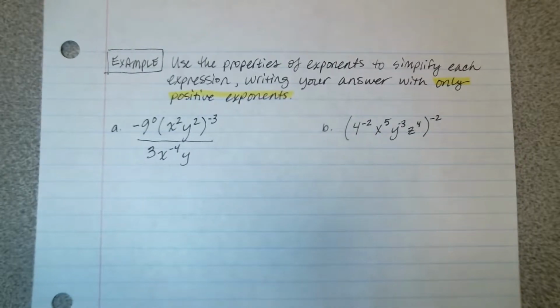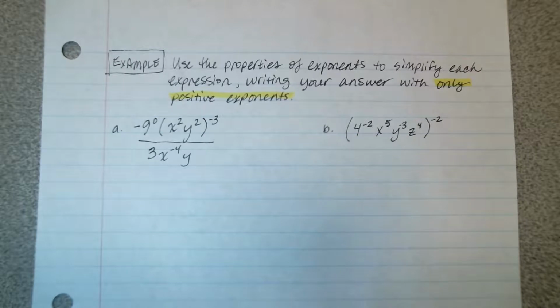There are two important things about reading the instructions. Number one, it tells you what to do. Number two, sometimes it will tell you how to write your answer. And in this case, your answer is only acceptable if it has positive exponents.